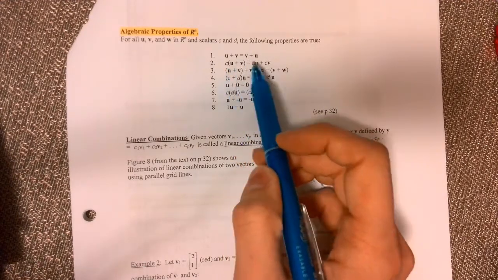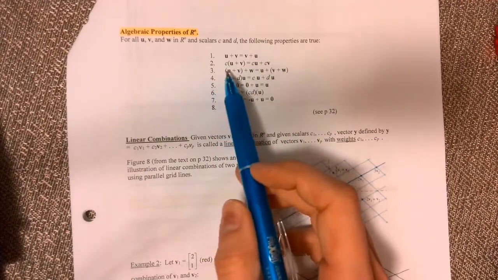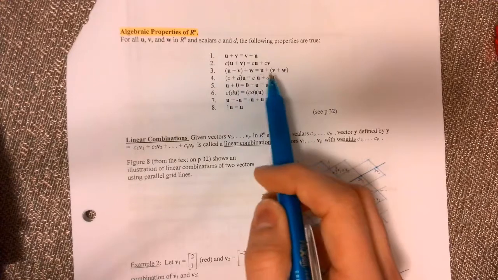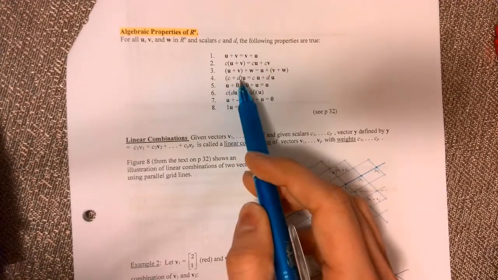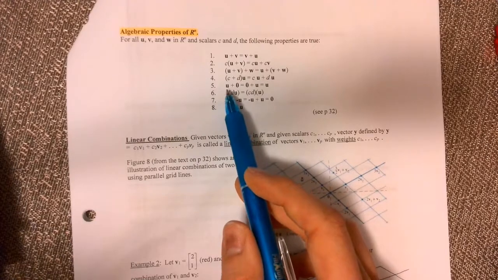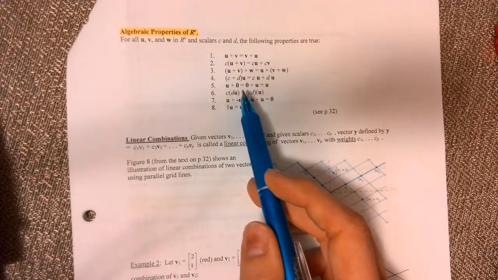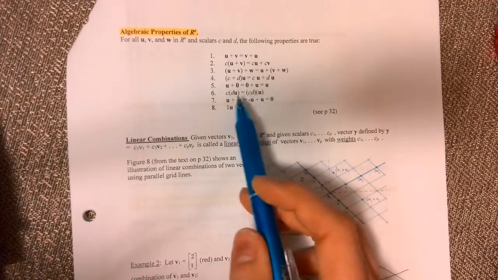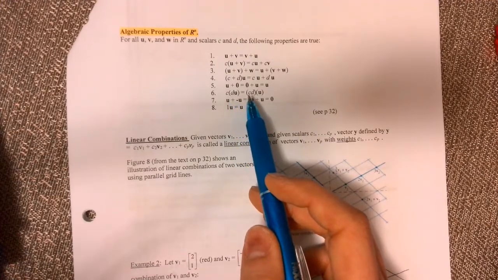Here we've got the distributive property with constants. Here we have the associative property with vectors. Here we have the associative property with constants. Here is the additive identity, so adding the zero vector results in the same vector. I can also factor out, I guess this is another kind of associative property with constants.